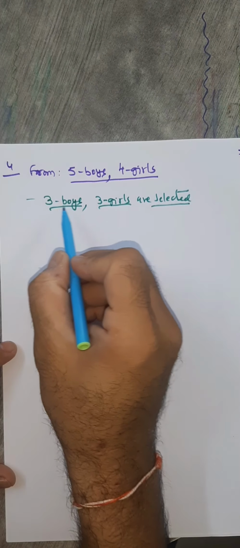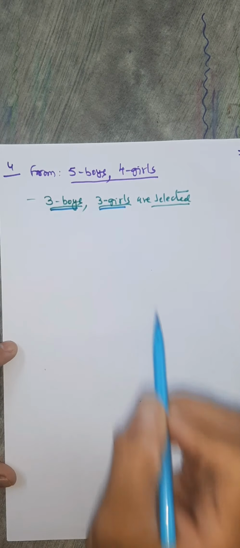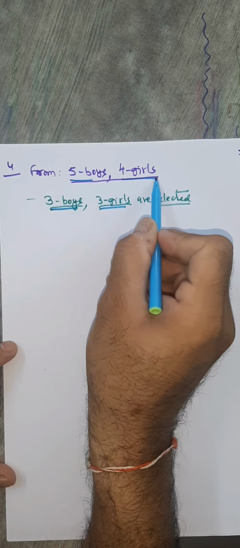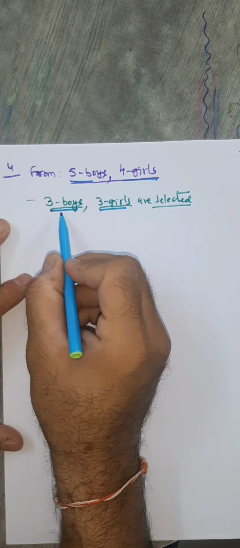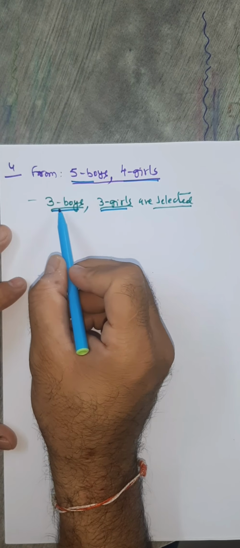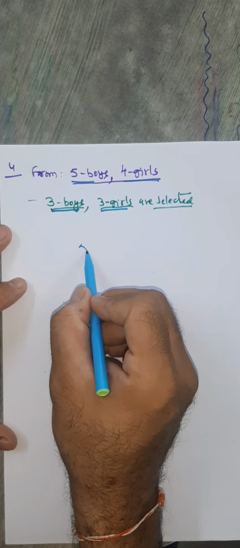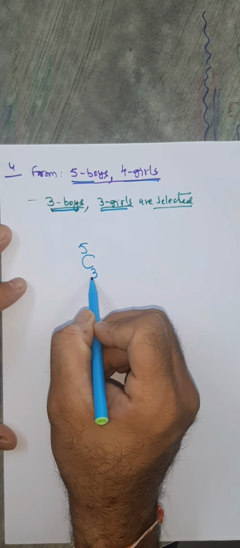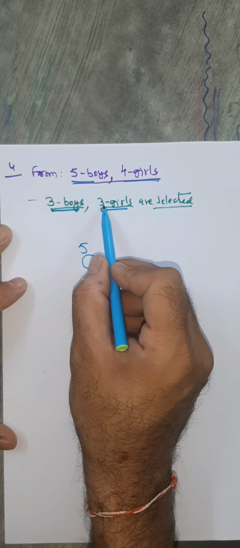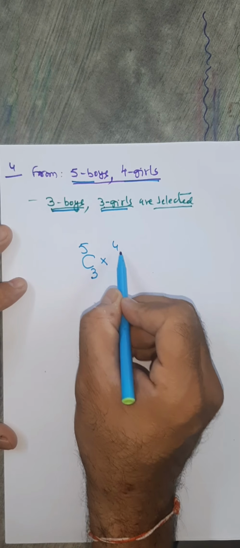Okay, so in the next question, how many ways can a team of 3 boys and 3 girls be selected? A team of 3 boys and 3 girls is selected out of 5 boys and 4 girls. So you need to use the combination concept. Total 5 boys, 3 are selected. So that can be done in how many ways? 5C3 ways. And, into, 3 girls from 4, so 4C3.